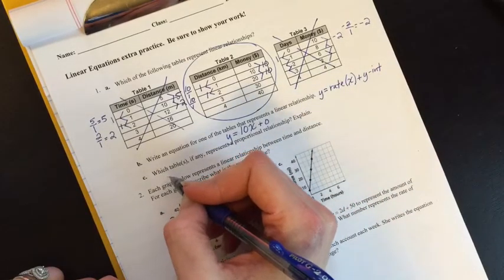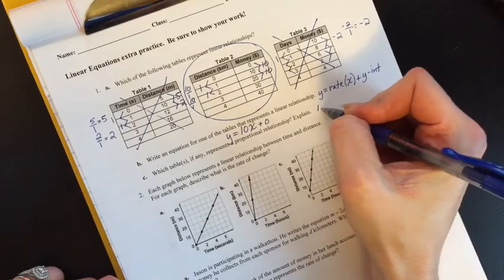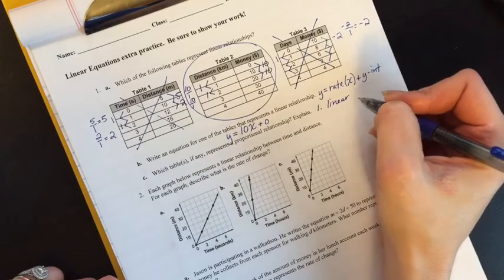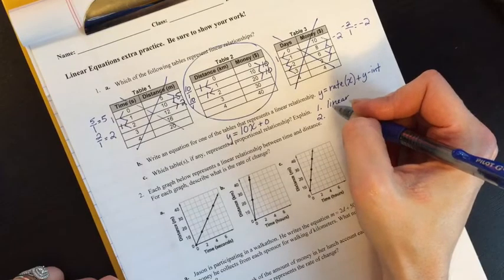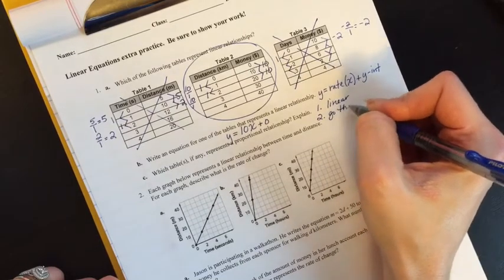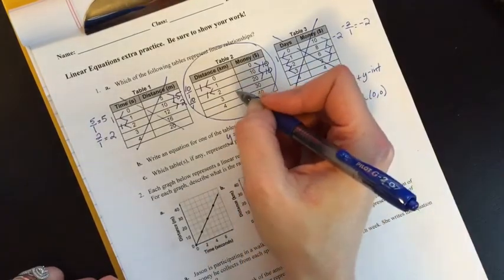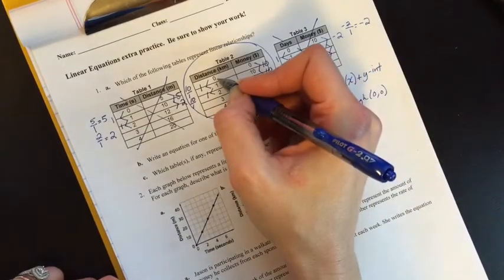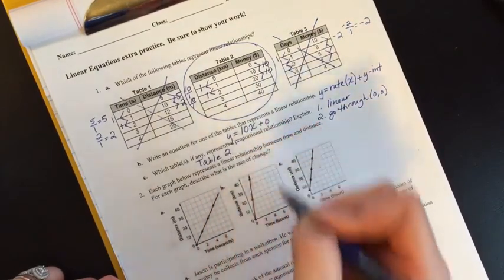C asked us which table represents a proportional relationship. For a relationship to be proportional, it has to do two things. One, it must be linear, which means it has to be a line. Two, it must go through 0, 0, or the origin. Table 2 is a line, it's linear, and it goes through the point 0, 0. So table 2 is a proportional relationship.